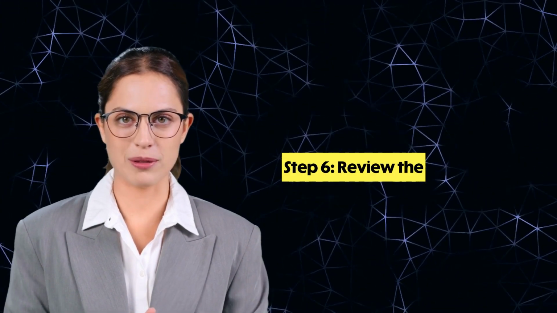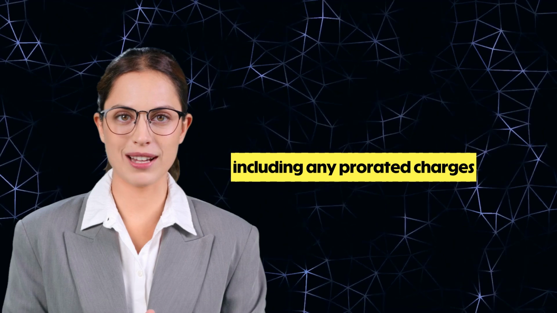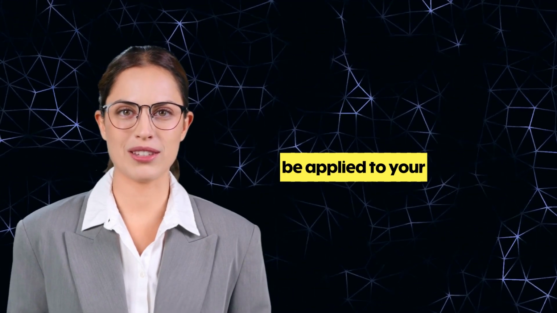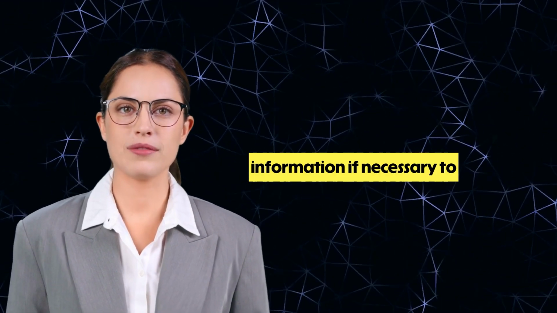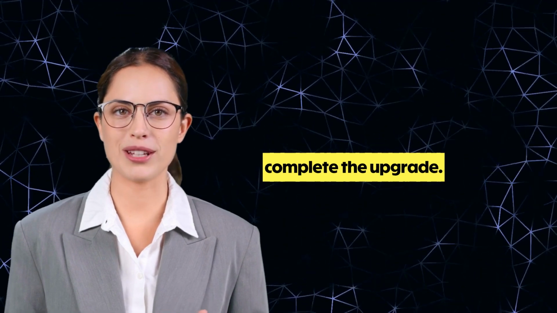Step 6. Review the changes to your billing, including any prorated charges or credits that will be applied to your account. Step 7. Confirm your payment method is up to date. Add or update payment information if necessary to complete the upgrade.